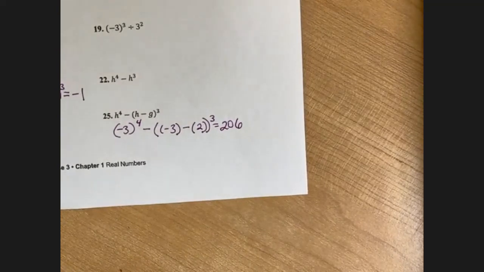Well, I hope this helped you guys. I'm now flipping over to the back of the assignment, as those are just a few word problems to practice with.